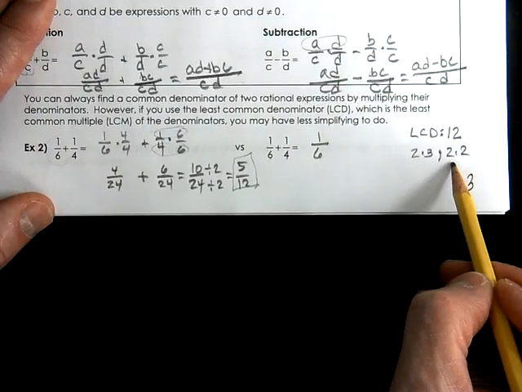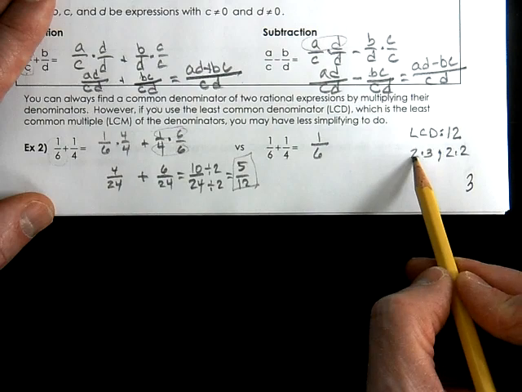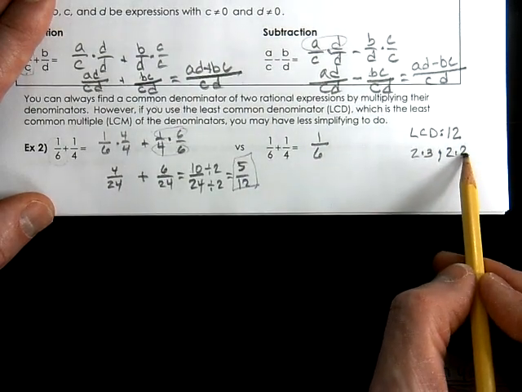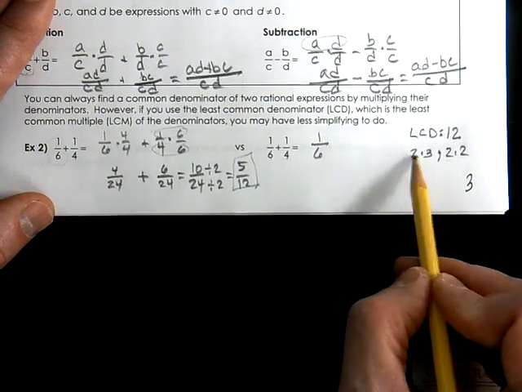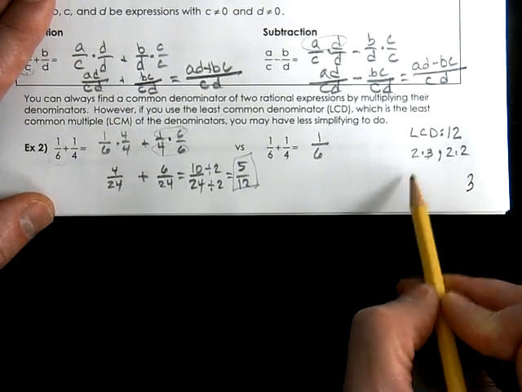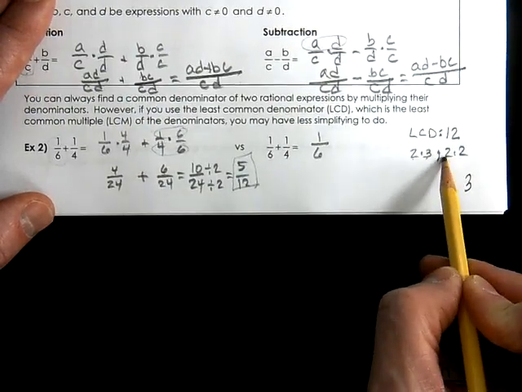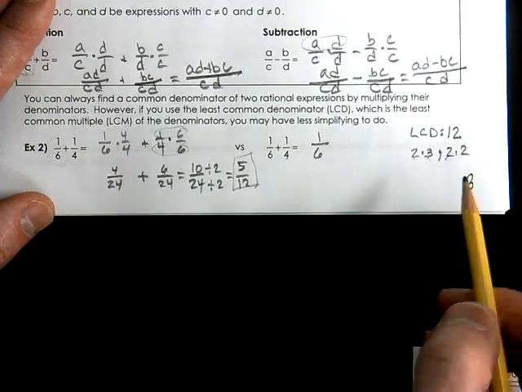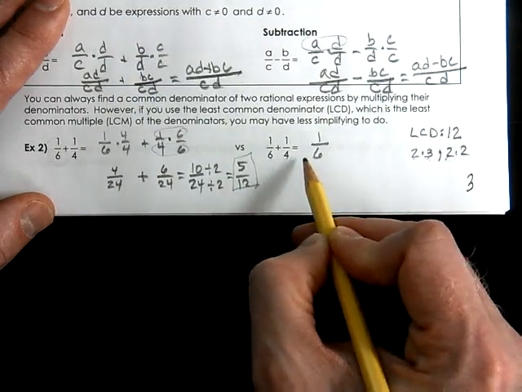So they both would need a 3. They both would need the 2. So 2 times 2 times our 3 is going to make our 12. We'll talk about that more tomorrow.